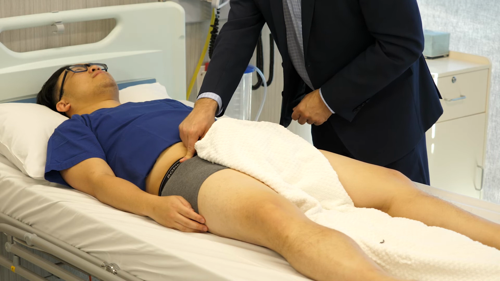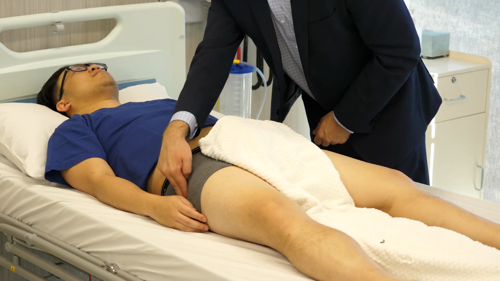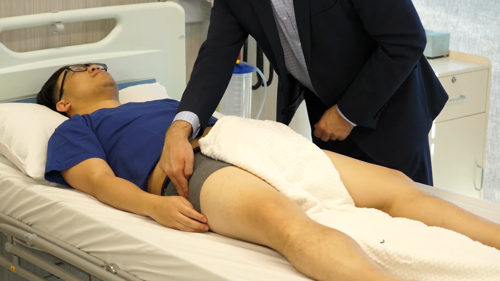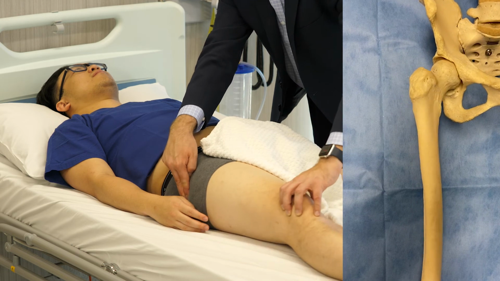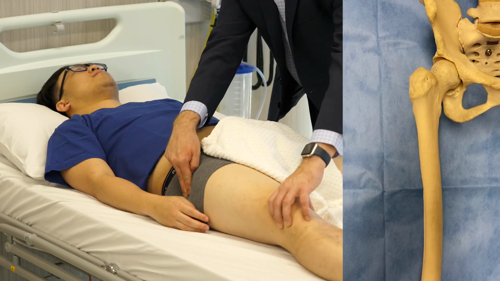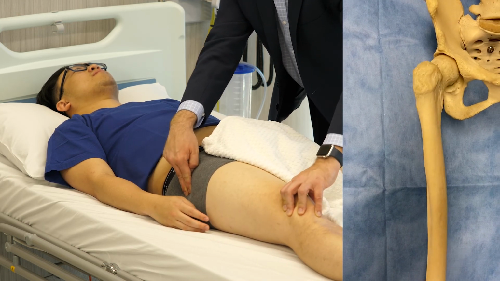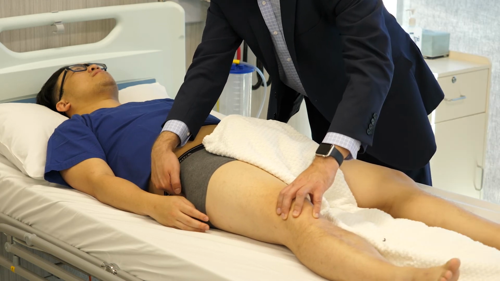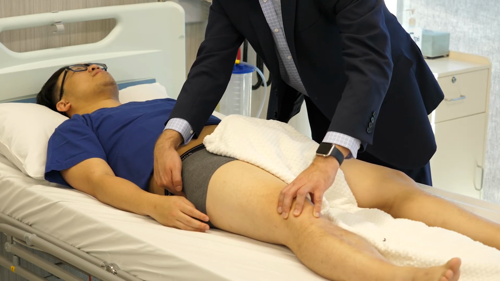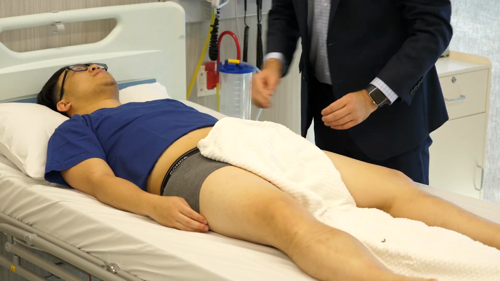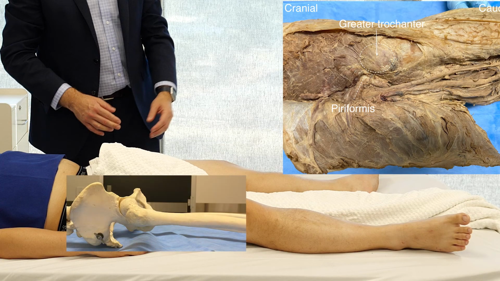Palpate the anterior superior iliac spine, then the greater trochanter. If unable to feel this, roll the leg internally and externally to assist in localizing it. Move your fingers posteriorly from the greater trochanter to palpate over the piriformis tendon. This will elicit pain in piriformis syndrome.